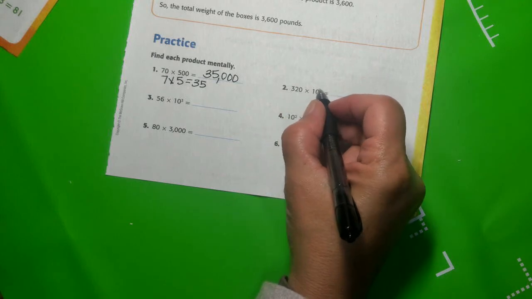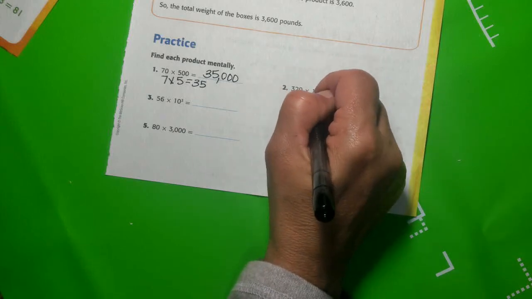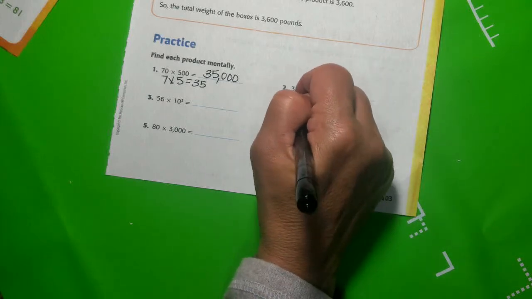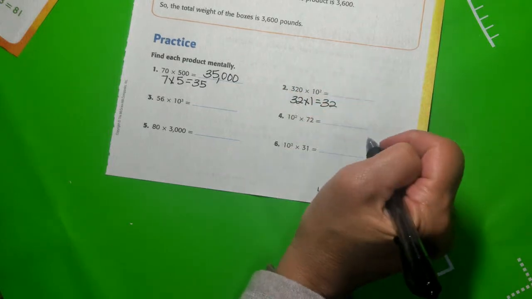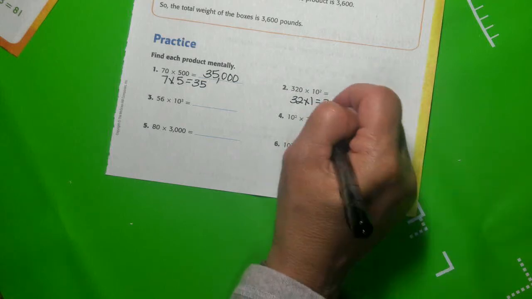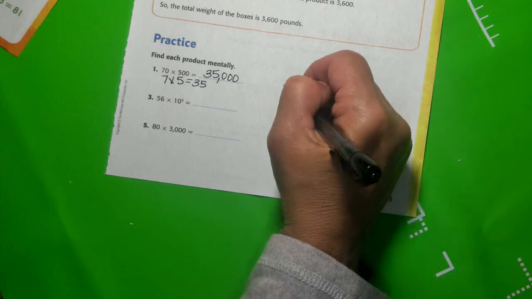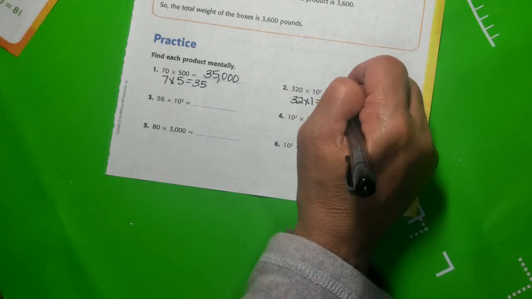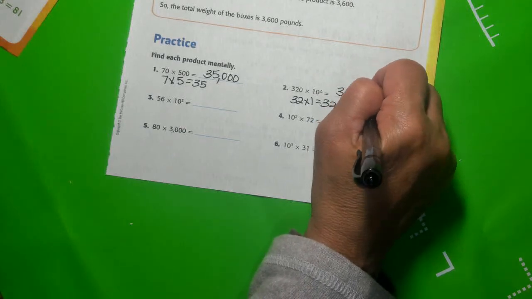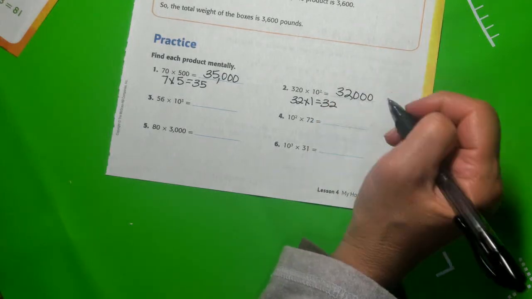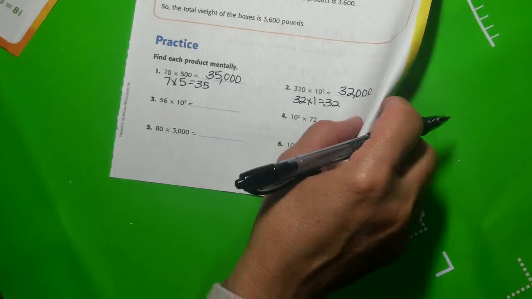320 times 10 squared. 10 squared is 100, right? I know 32 times 1. You might want to write it because we're still new, so we're still practicing, so you can prove it to yourself. And your brain's going to start, oh yeah, anything times 1 is itself. So 32, how many zeros do I need? Well, I have 1 there. I need that 1. And then I have a little 2 there. So I need 2 more. I'm going to count my zeros. 1, 2, 3, comma. I'm going to count my place values backwards. 1, 2, 3. Put my comma in.